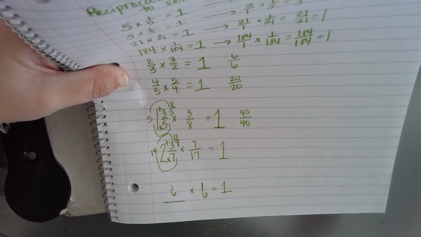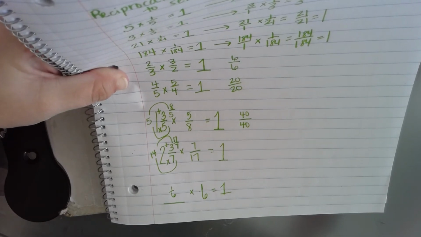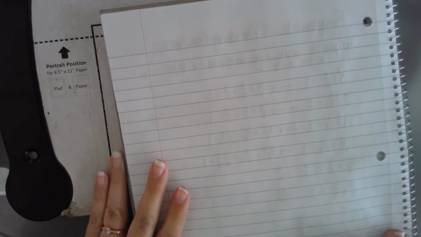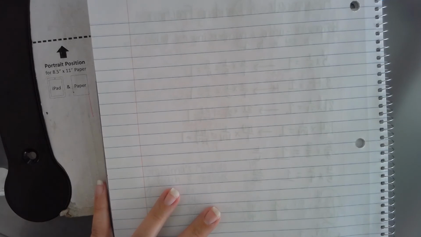So those reciprocals that you've been working on are going to come into play when we start dividing here in just a second. Okay, so I'm going to switch pages because I need some more space. Are you going to use yellow now? No, I'll use yellow here. Is it like a lot of space or can I use half space? You probably won't need a whole lot of space because you'll get it pretty quick.